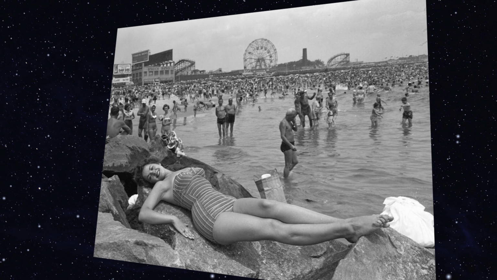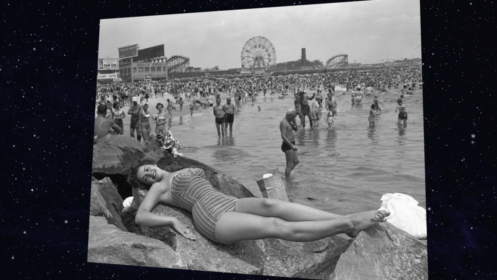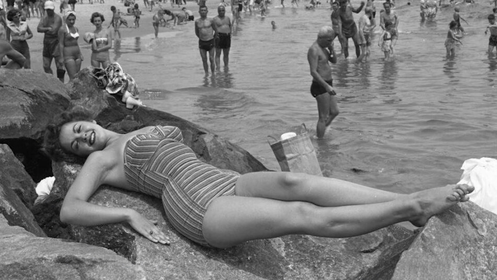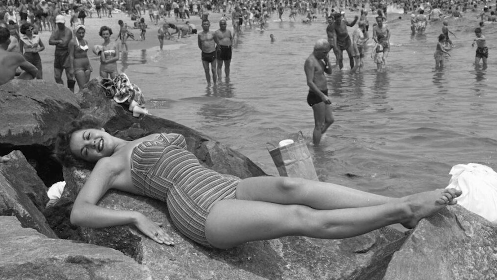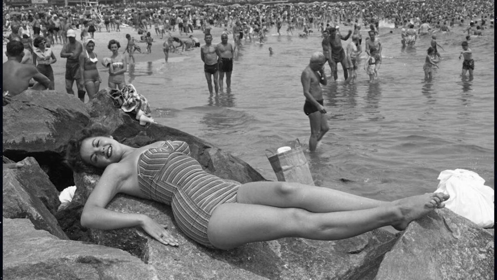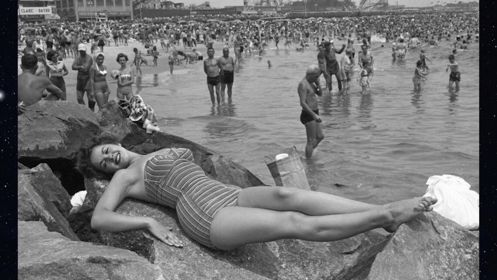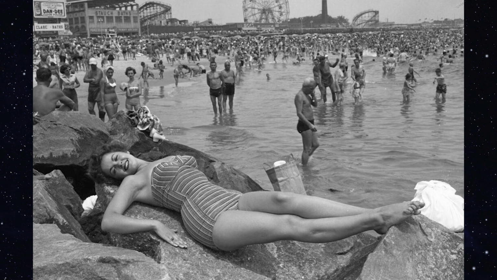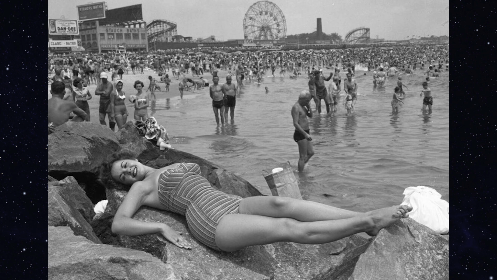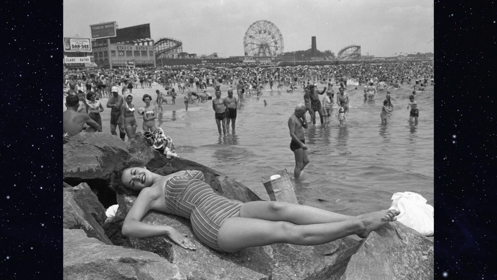Coney Island Beach in New York was packed with swimmers during the summer of 1950, showing the vibrant leisure culture of post-war America. In the background, the iconic Wonder Wheel and roller coasters dominated the amusement park landscape, serving as a popular escape for families in the city.